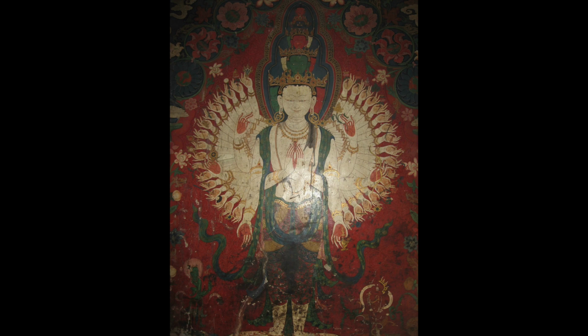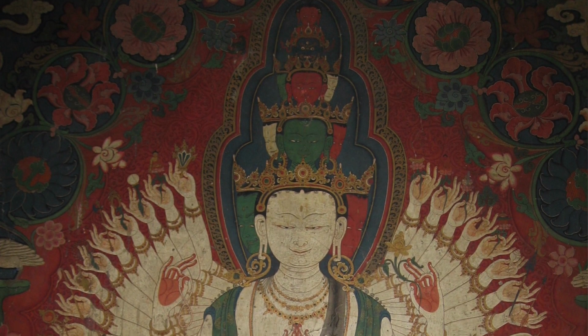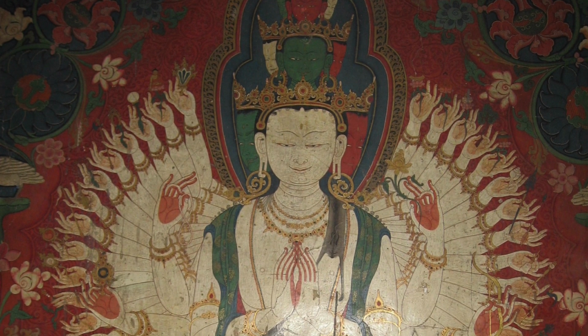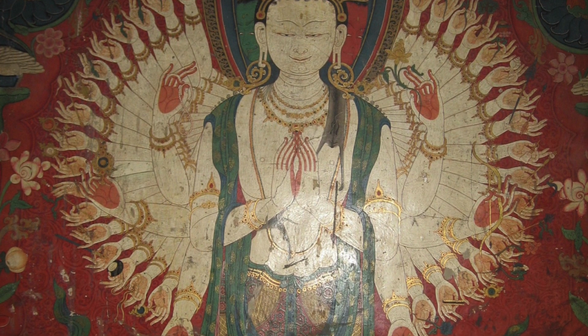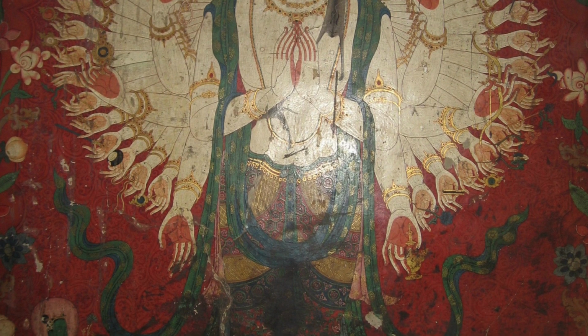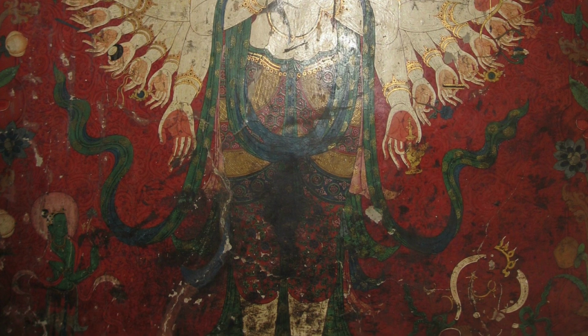And so with the 11-faced Avalokiteshvara, I think the main study topics, when looking at a large number of early works, is to really compare a little bit the variations in iconography, one from the other. Another is to study the variations in style, and of course this is very much tied up with region as well.